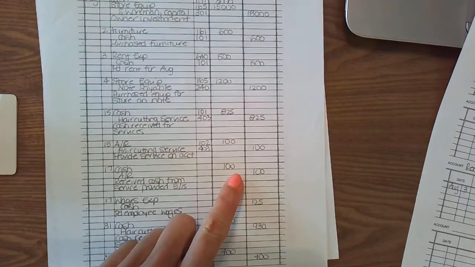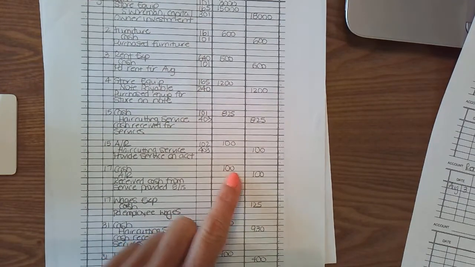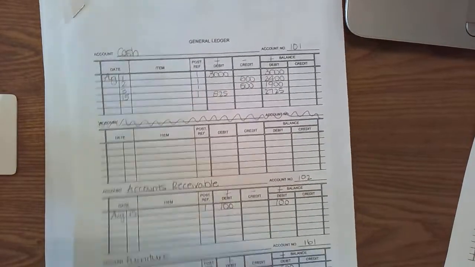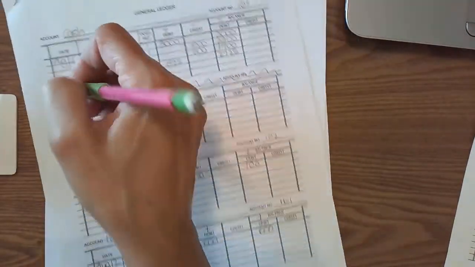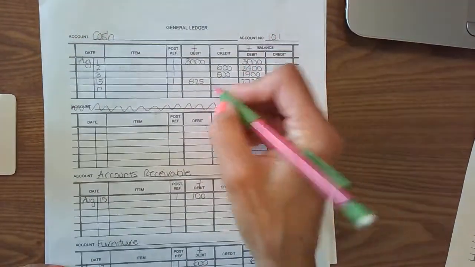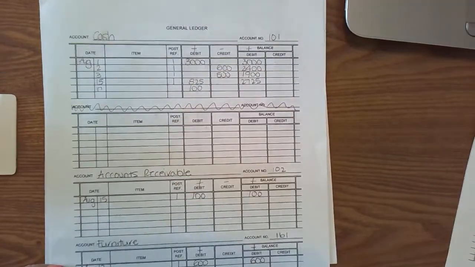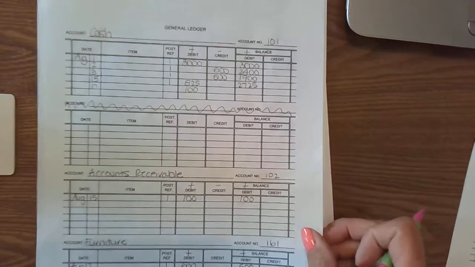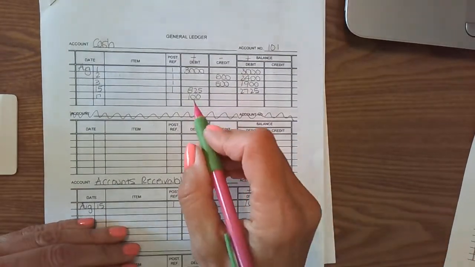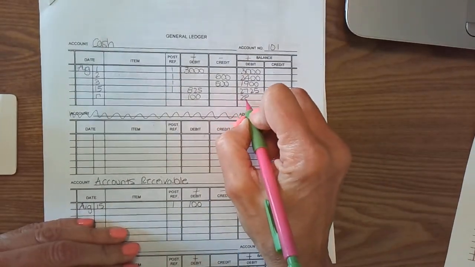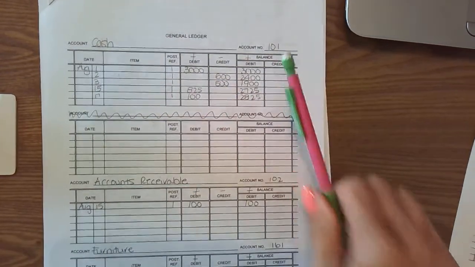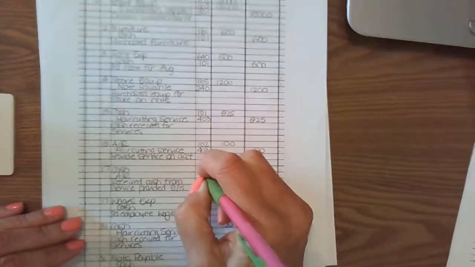Okay, we're going to go to cash, and we're going to post a $100 debit. So we go back to our ledger for cash. This is on the 17th. We're going to add 100 on our debit side. Again, this is from our posting here. We had $2,725. We're adding 100. We're at $2,825. Post reference is 1. And then account number 101 goes next to cash.